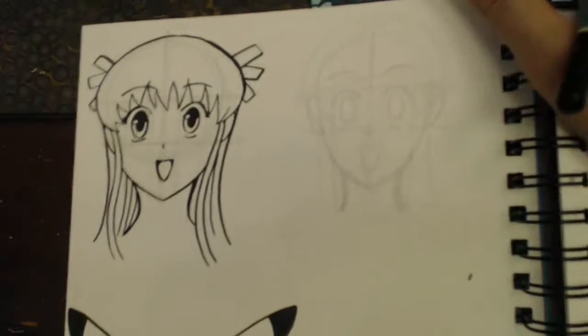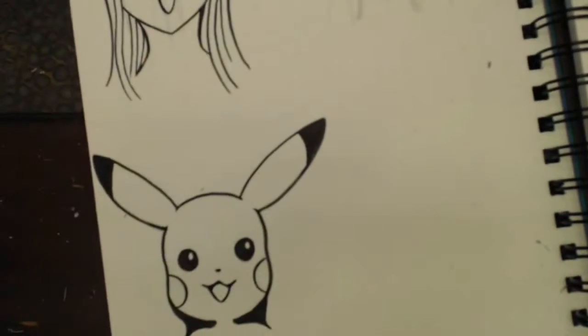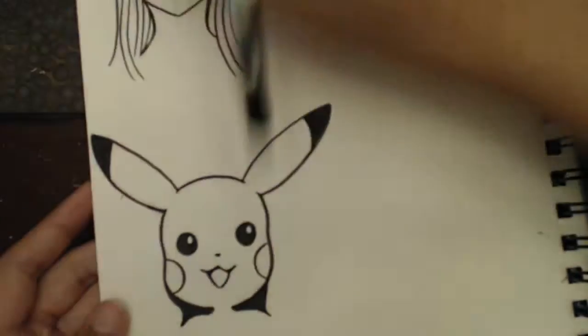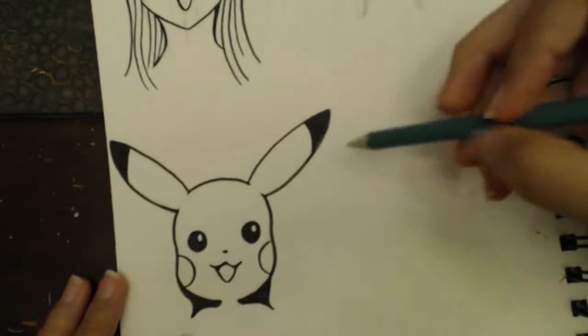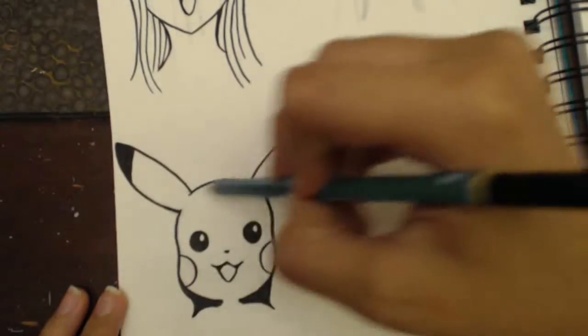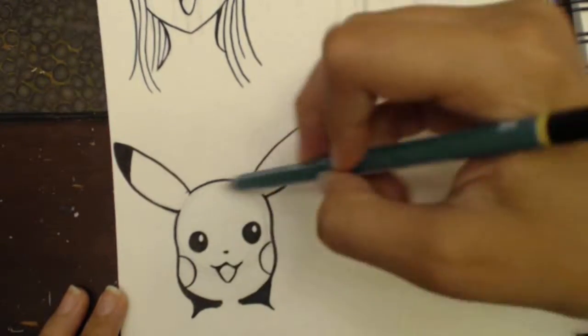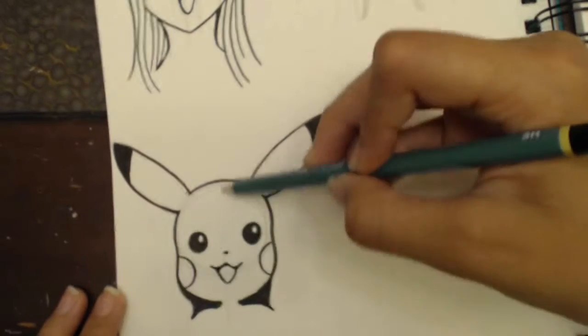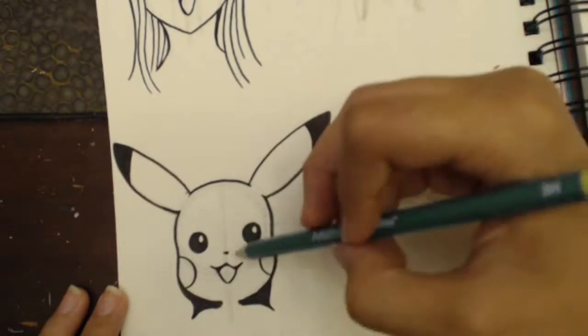And for other characters, whenever you're drawing, like Pikachu, I drew another picture of Pikachu just to show you guys. Pikachu is also made up of construction lines. He has a circle right here, and the straight line is right there that goes right in the middle.